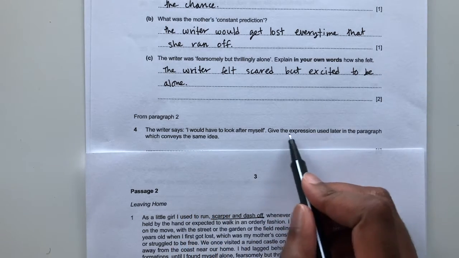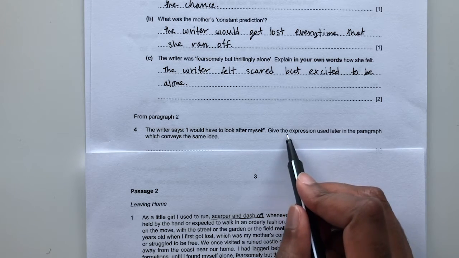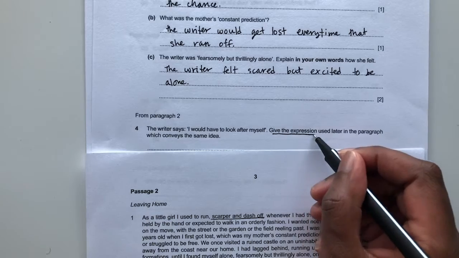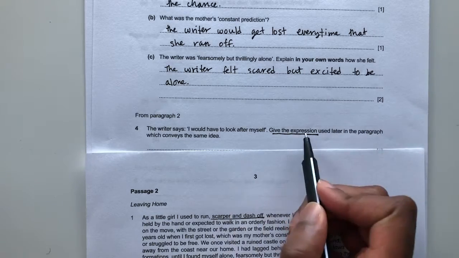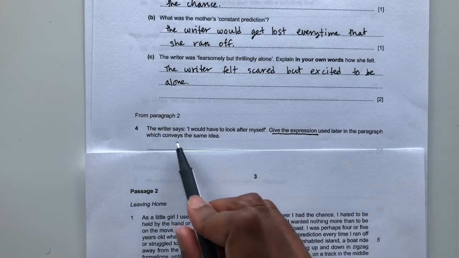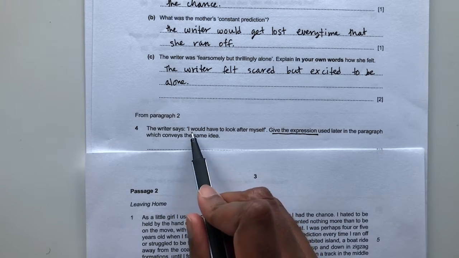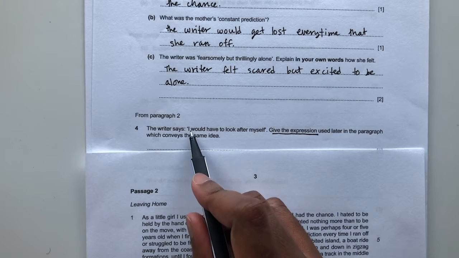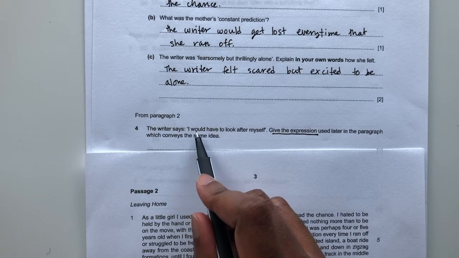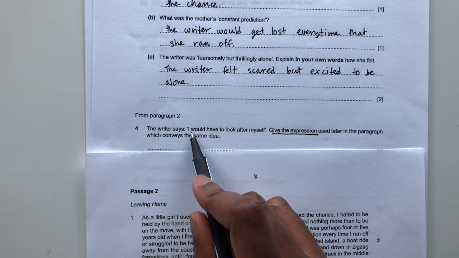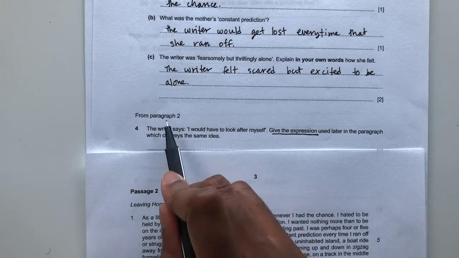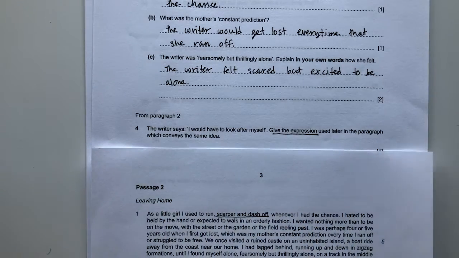So here we know they're asking us to give an expression that conveys the same idea as "I would have to look after myself." So basically, we're looking for a few words or a specific word that means I would have to look after myself. Let's think of that while we're reading paragraph two.